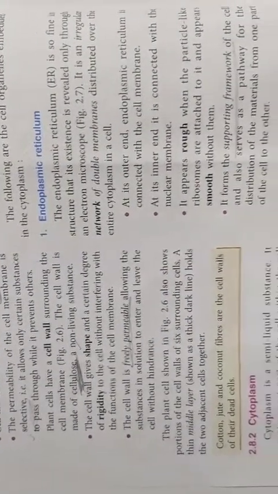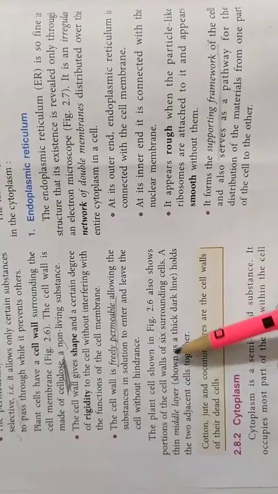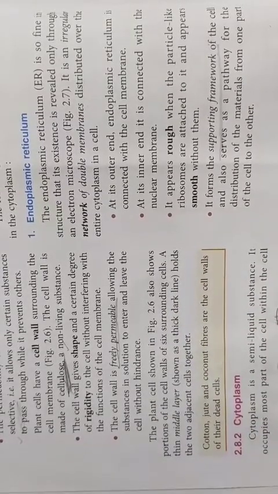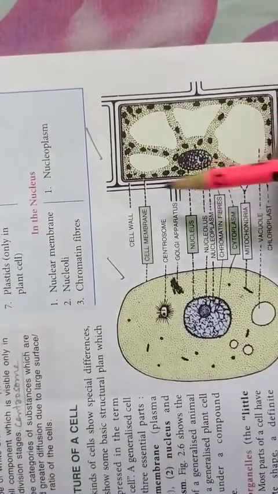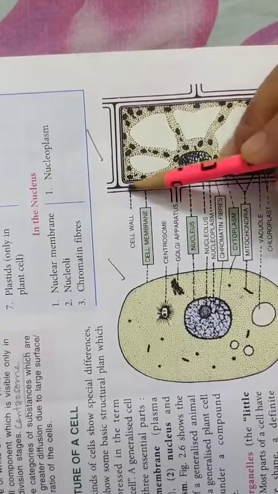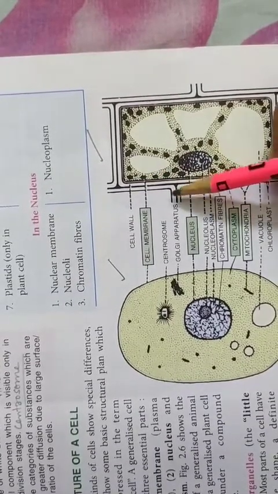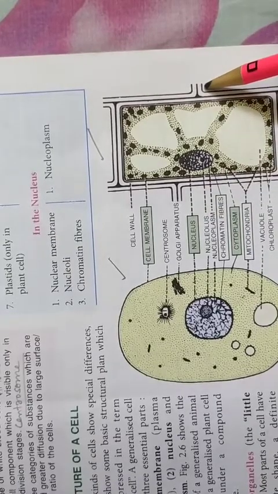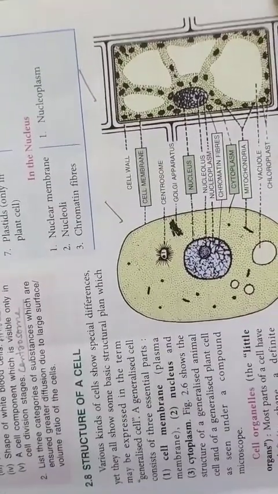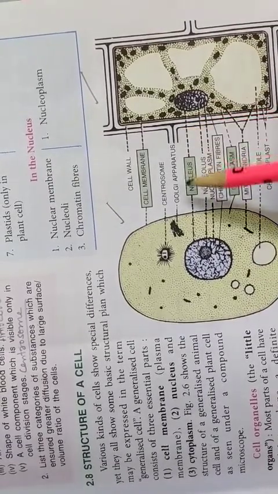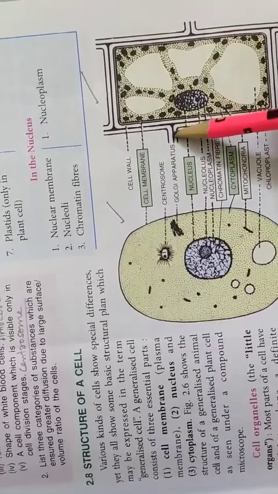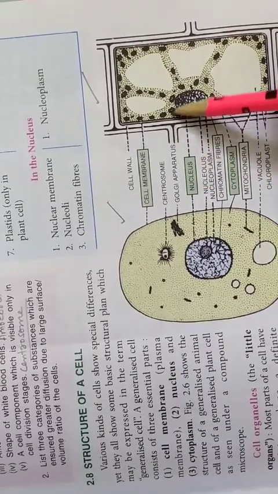So here they have written plant cell shows some portions of cell walls of 6 surrounding cells. There is thin middle layer which holds the adjacent cells together. Means you can see over here these parts. There is another layer, and actually these are the plasmodesmata you will study in higher classes, or these are certain types of junctions which help these cells to form connection between other cells. Means from here the cell wall is not there, and here there is a continuity between the cytoplasm.